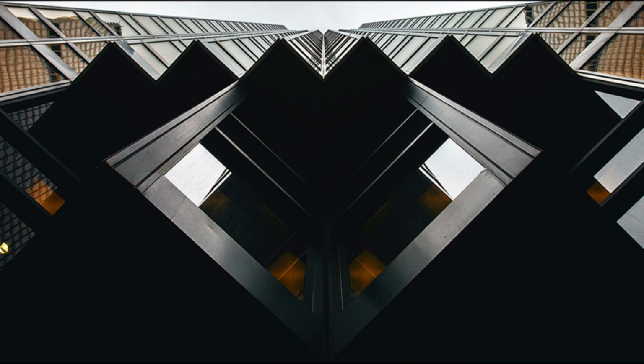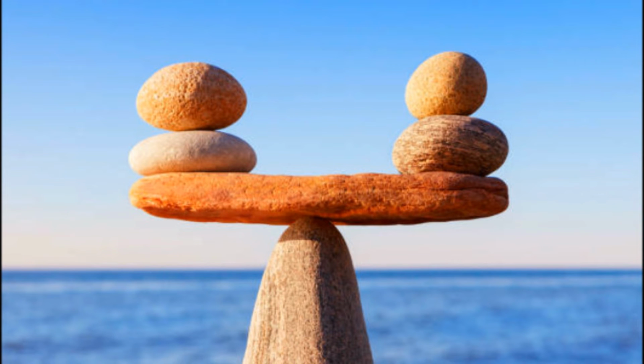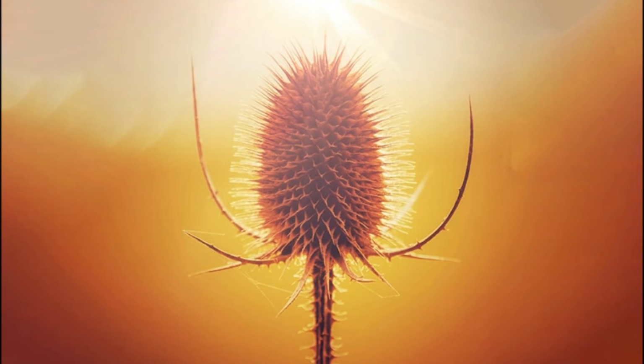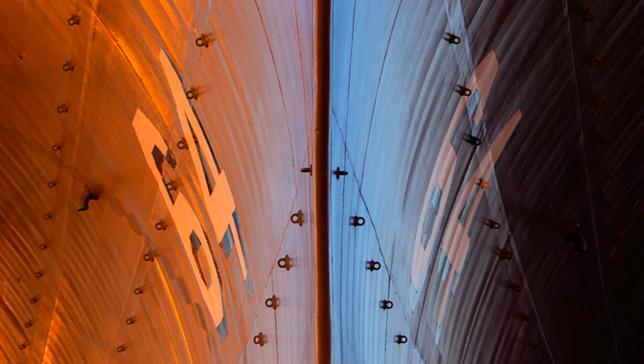Balance is a composition technique that arranges elements within the frame to achieve equal visual weight across the image. The visual weight of an element essentially measures how much attraction it draws from the viewer.